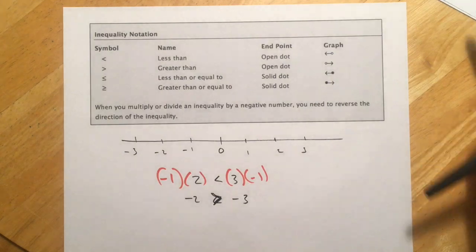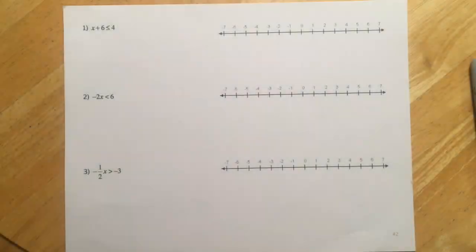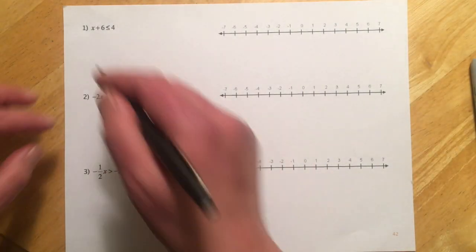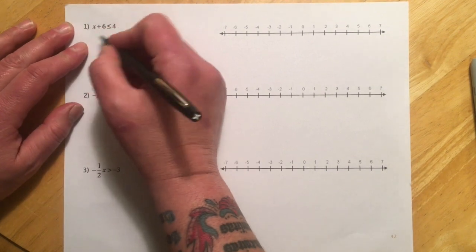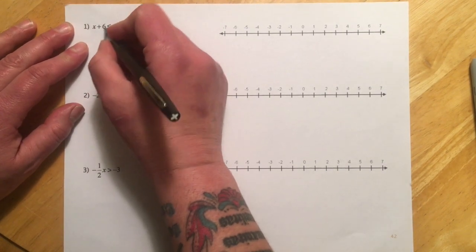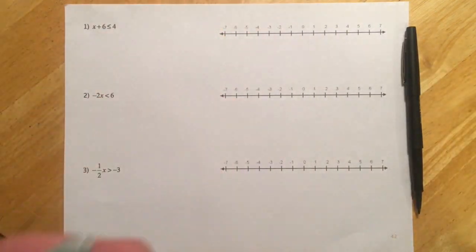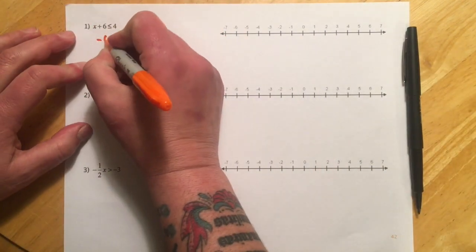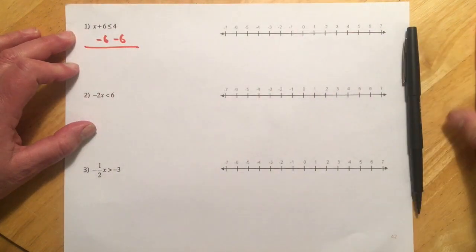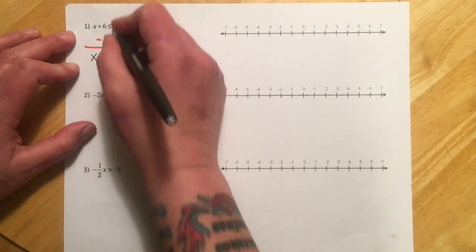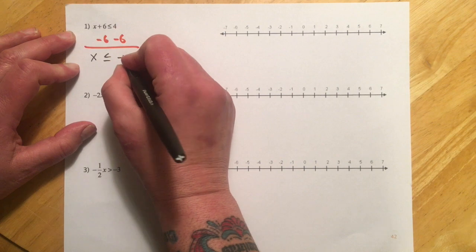Okay, so on to the regular problems. For number 1, a very friendly little, what would have been a linear equation. Now it's a linear inequality because of the less than. And so we're just going to subtract the 6 over like we would. And we'll get x less than or equal to -2.